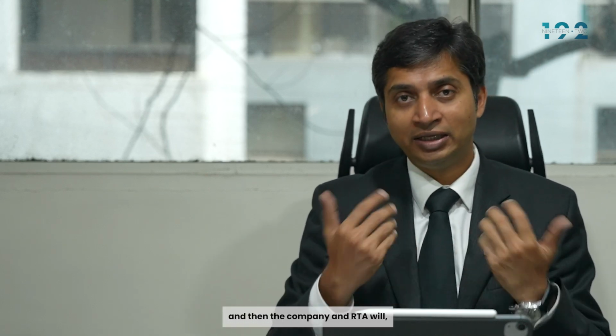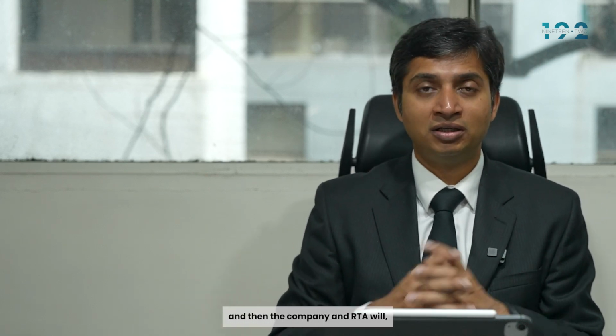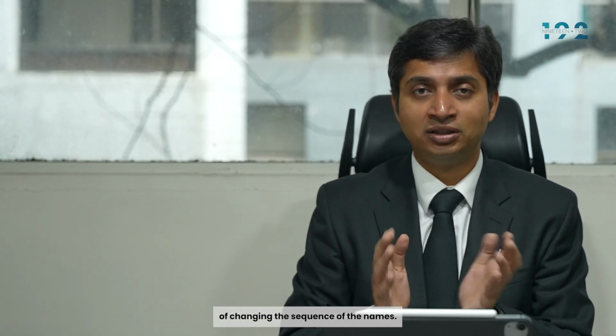There is a separate form for transposition of shares, and that form has to be filled along with the relevant evidence. If one of the shareholders is deceased, the death certificate has to be submitted. And if transposition of the names is between two living persons, then a no objection certificate on an affidavit has to be submitted to the company and RTA, and then the company and RTA will do the requisite formalities of changing the sequence of the names.